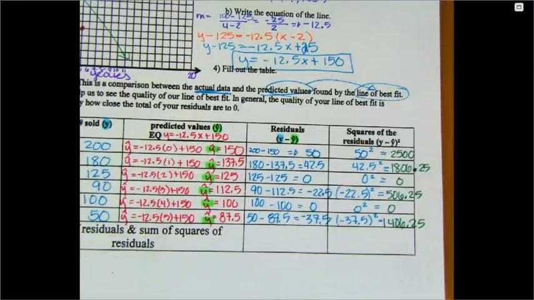Your job is this. What does sum mean? Add. You add all of these numbers right here, and the closer we are to 0, the better the line. Do you understand? So if I get 500 right here, is that a really good line? No. Probably not. If I got negative 10, is that a good line? Yeah.